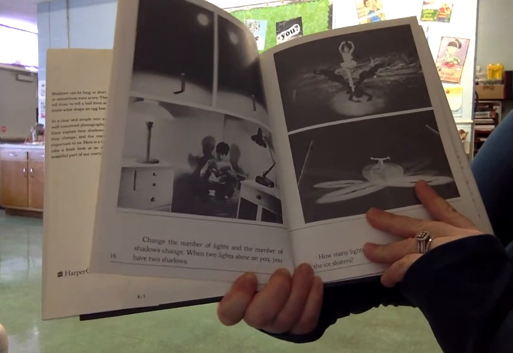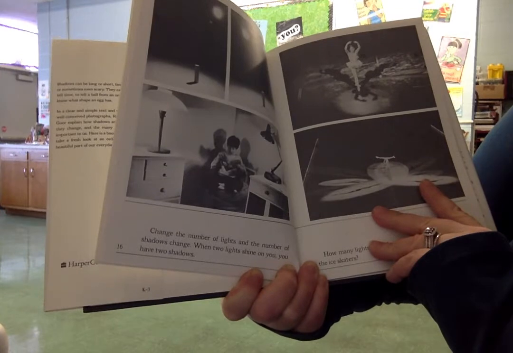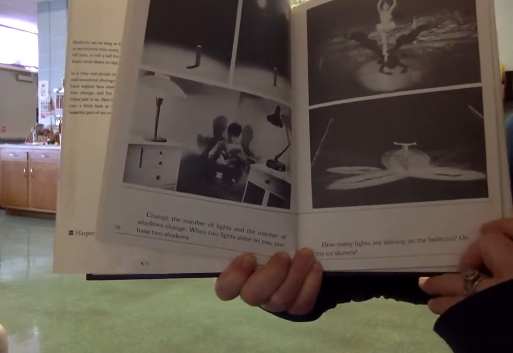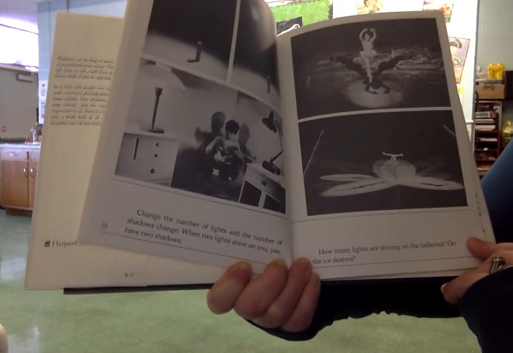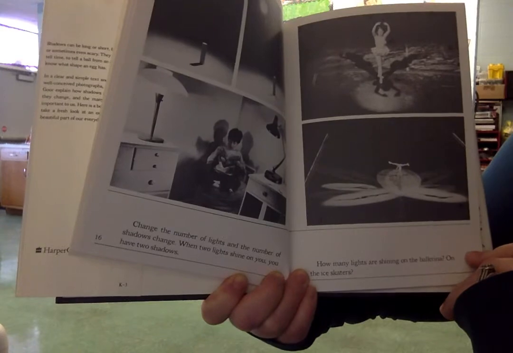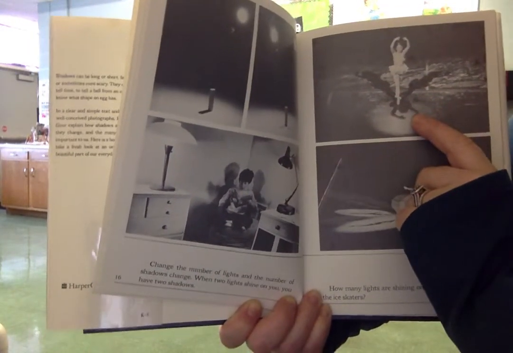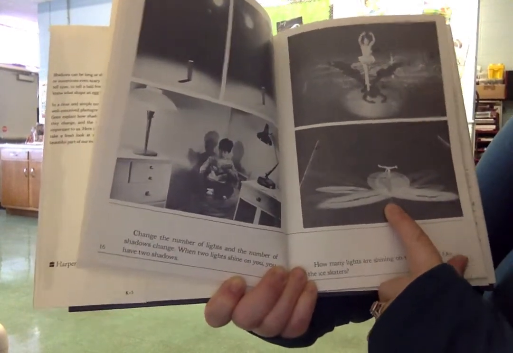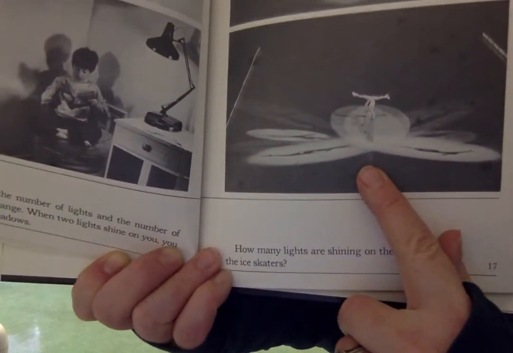Change the number of lights and the number of shadows change. When two lights shine on you, you have two shadows. How many lights are shining on the ballerina or on the ice skater? So look, we have 1, 2, 3 shadows. Look at the ice skater. There's lots of lights on her. There's lots of shadows.